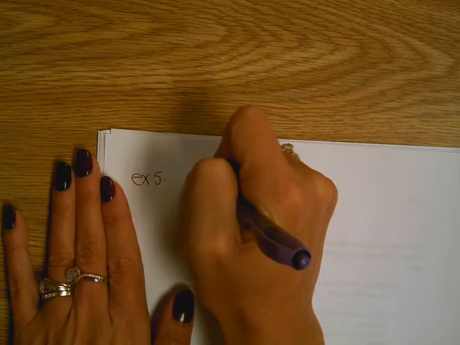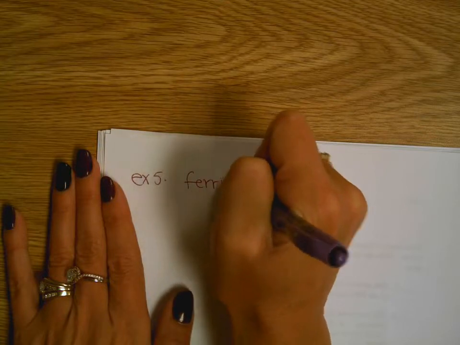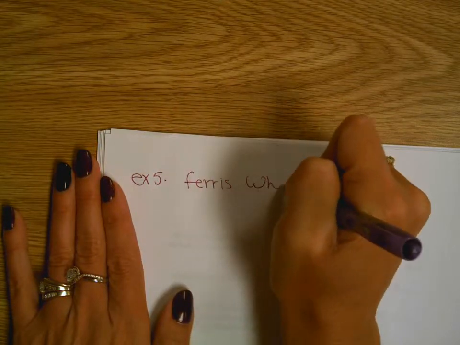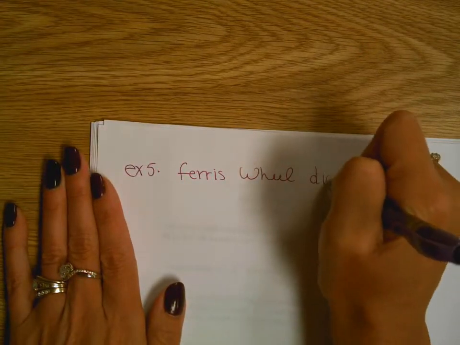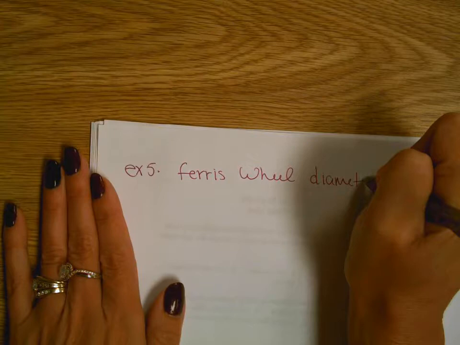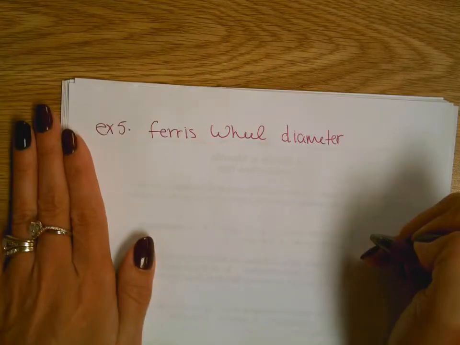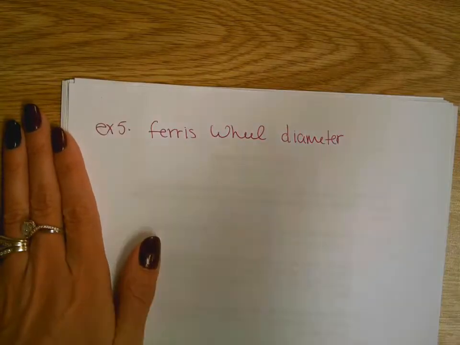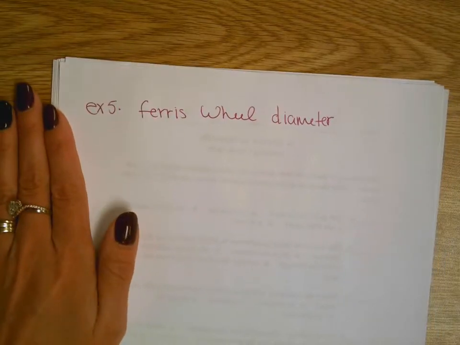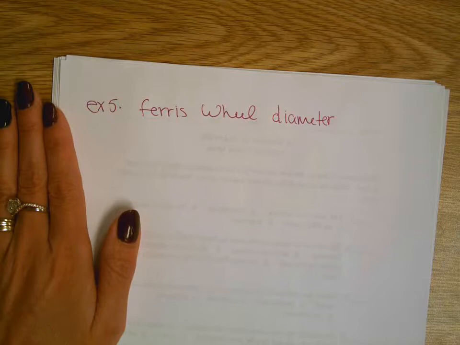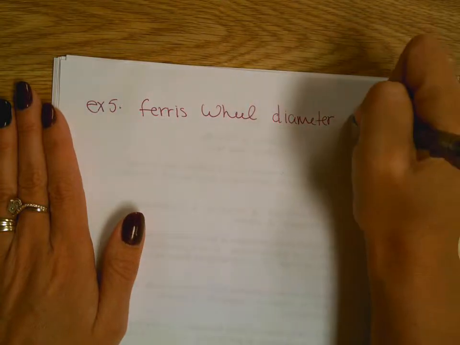I think I know why, because I got the diameter really big. Ferris wheel, diameter. How big do you think a Ferris wheel is? Yeah, like across. Give me a good estimate, because we're going to make up our own. 30 feet. I would have said 40. Yeah, 30, 40. We're in agreement there. Let's go 40 feet.